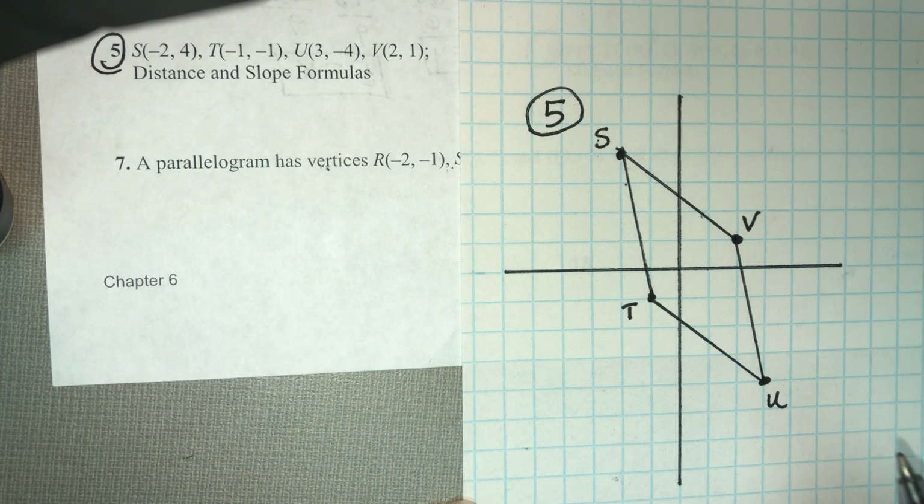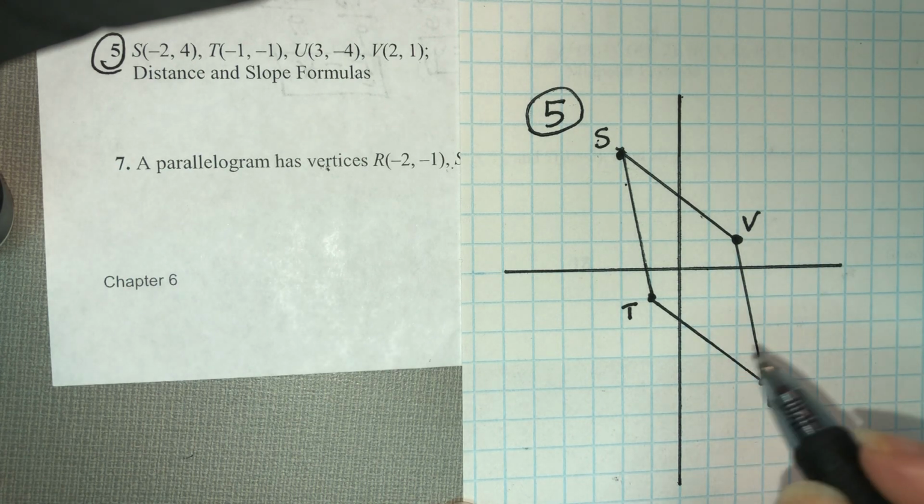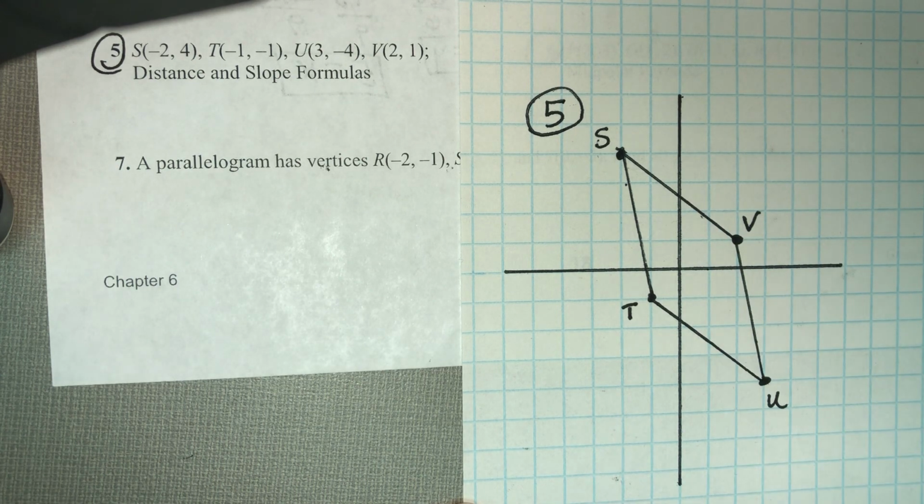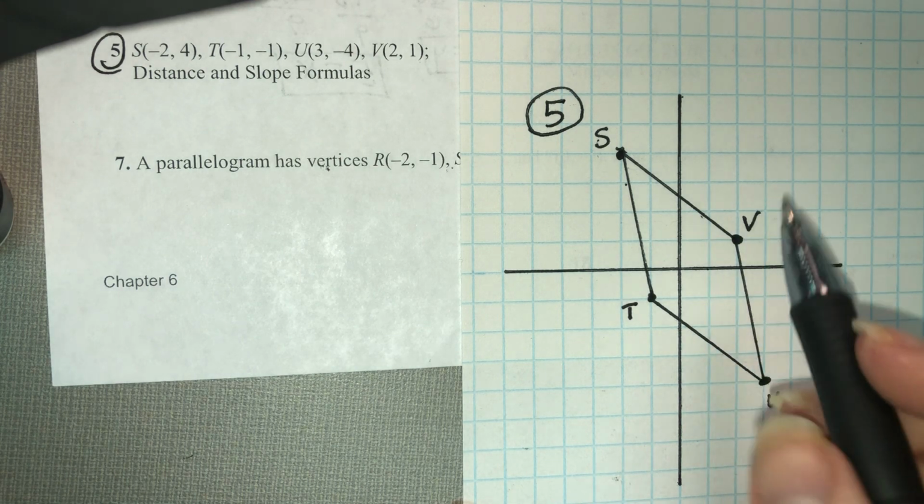So I just need to pick two sides to work with. Say I choose the top and the bottom. I want to find their slopes, see if those are the same, and then I want to find their distances and see if those are equal. If one pair of opposite sides is both congruent and parallel, we are dealing with a parallelogram.